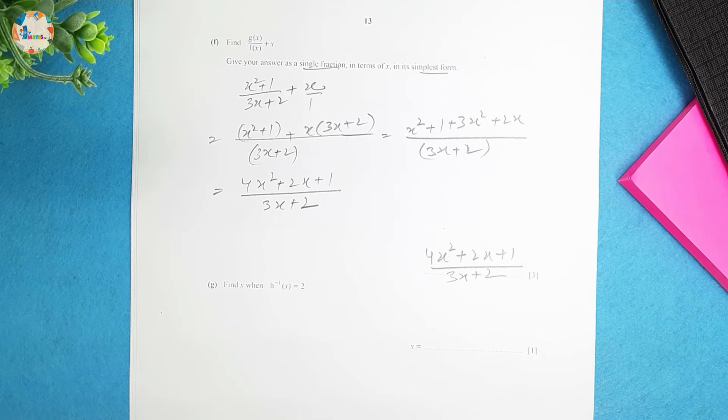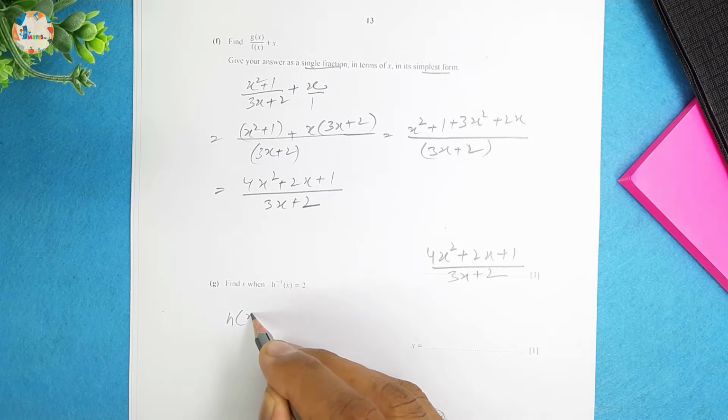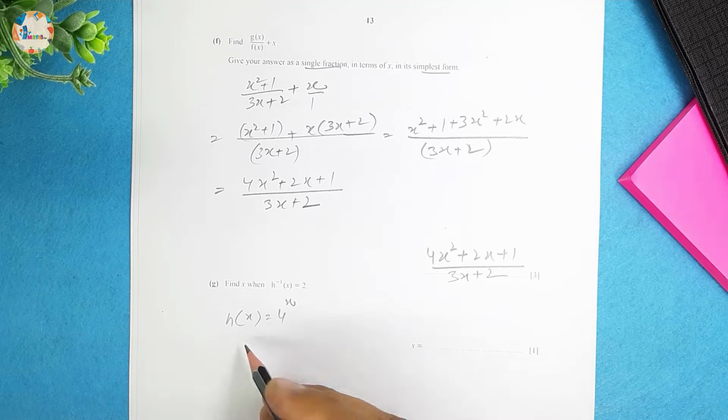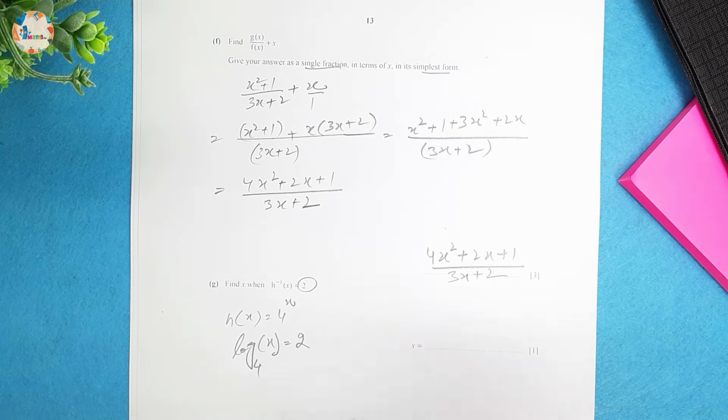Find x when h inverse of x is equal to 2. So h inverse of x is equal to 2. This is the information which they have provided. For this question, h of x is given in the main question. h of x is equal to 4 raised to the power x. Now we can convert this into log, and we can write log with base 4 of x, and this will be basically the inverse, which is 2. So we can write this as 2.